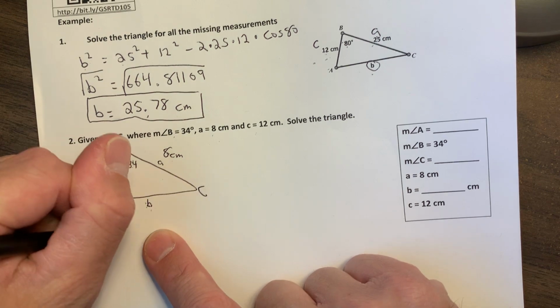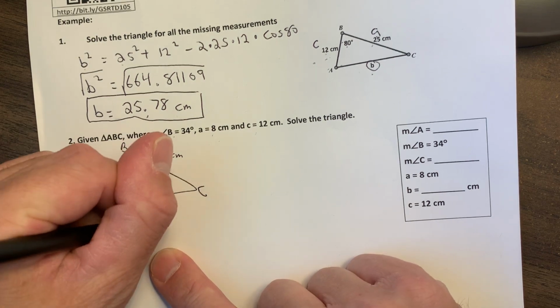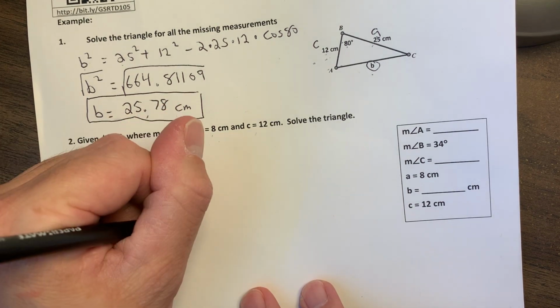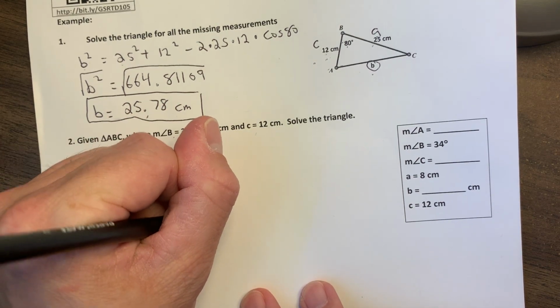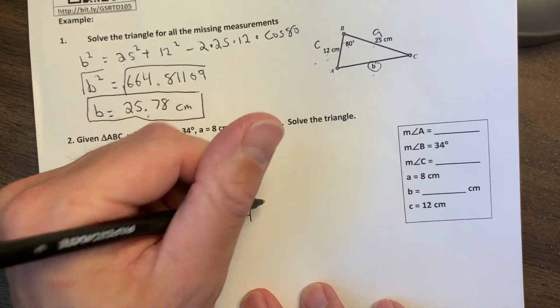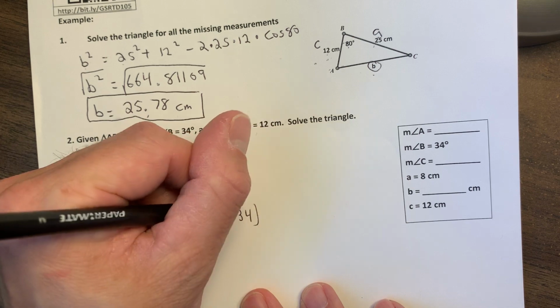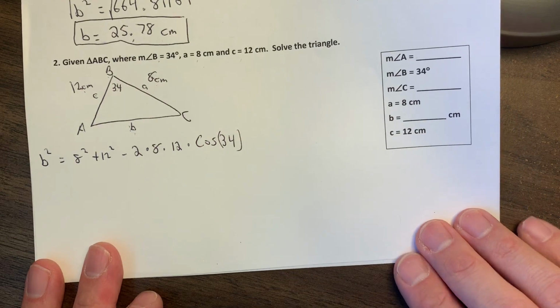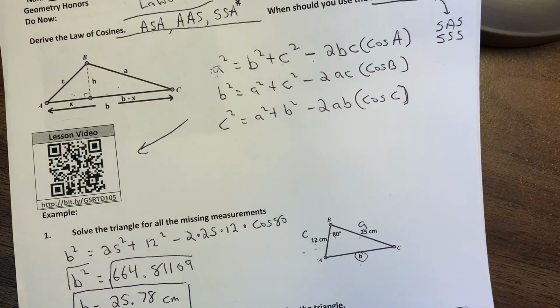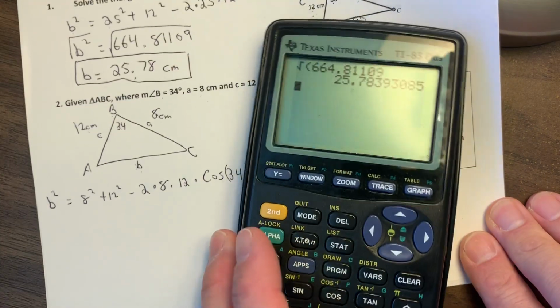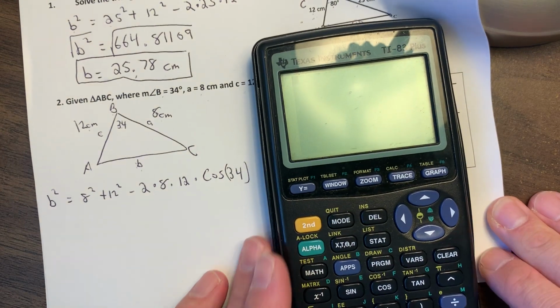It's A squared plus C squared minus 2 times A times C times the cosine of whatever the angle is, 34, okay? And in the calculator, it's going to make you put that in parentheses. So that's it. That's all I got to do. Once you know the formula, set it up here, label your diagram to help you, and then go through and put this all in the calculator.